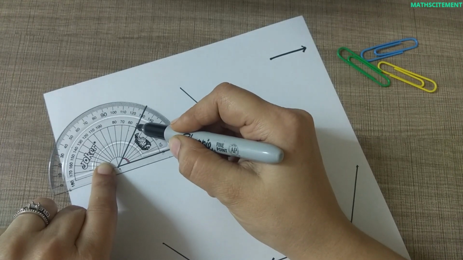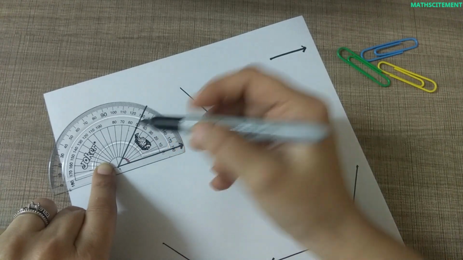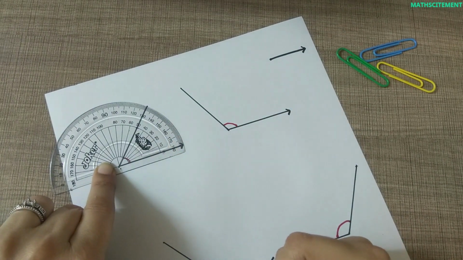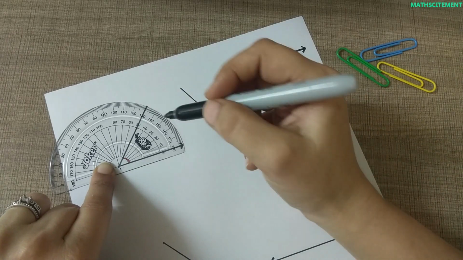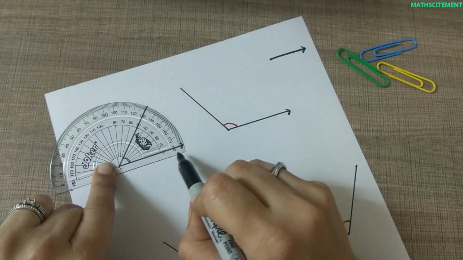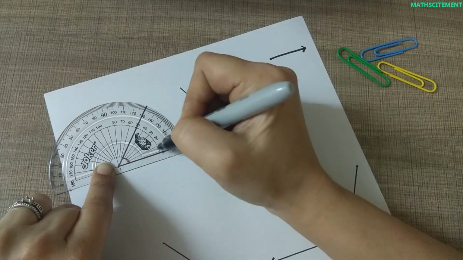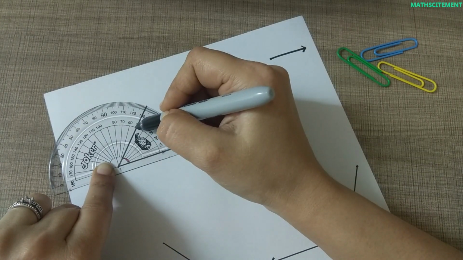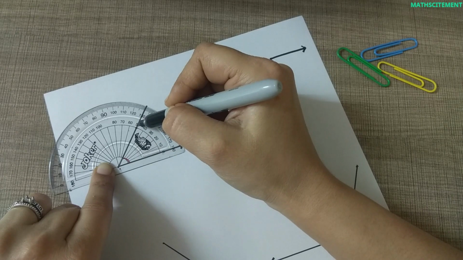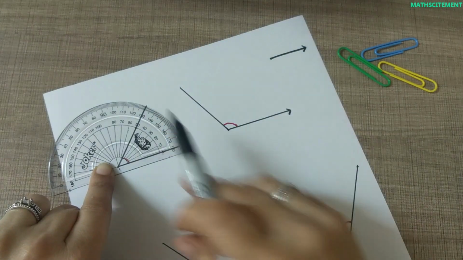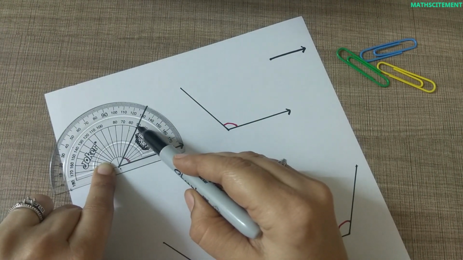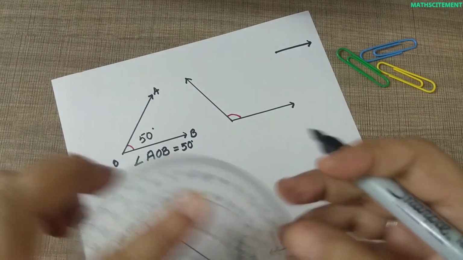So you are going to measure an angle. First look at where the ray is extending. If it's extending to the right hand side, look at the zero at the right hand side, then follow that row. So here I found that the angle measures 50 degrees.